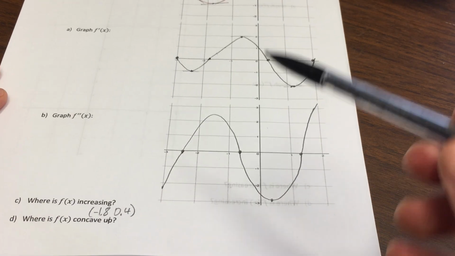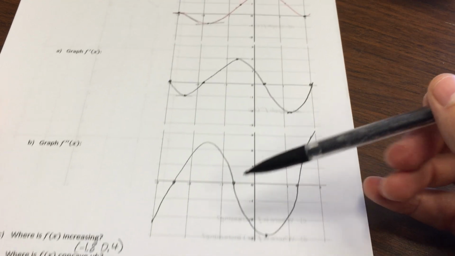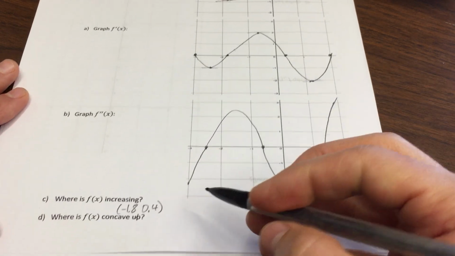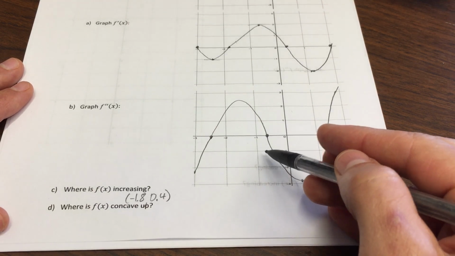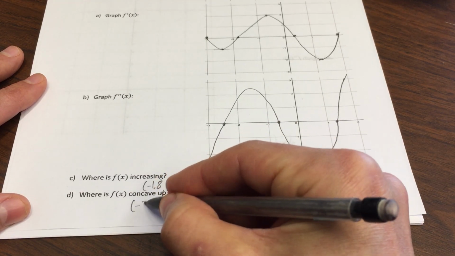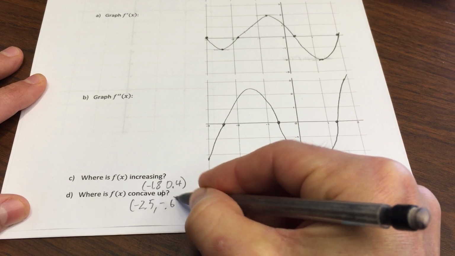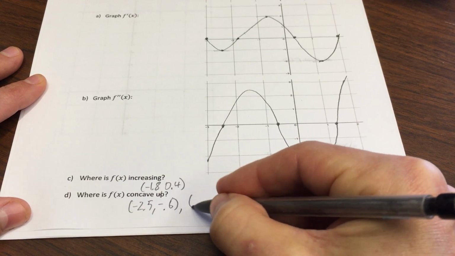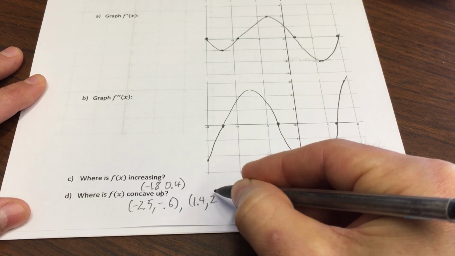Okay, so this is the derivative of the derivative. Now, where is the function concave up? It's where the second derivative is positive. So I can look at this and say, this is something like negative 2.5 up to negative 0.6. And it's also on the interval 1.4 up to, we'll say 2, although it could go past 2.